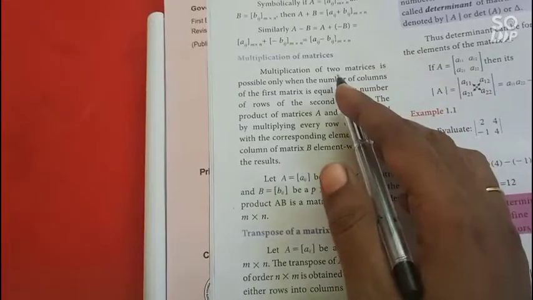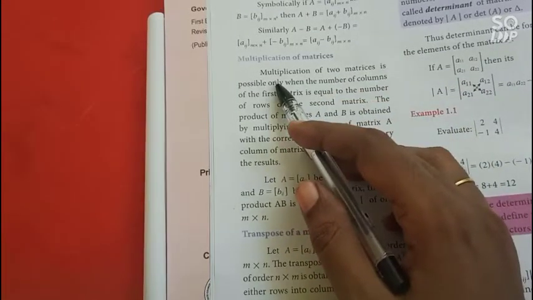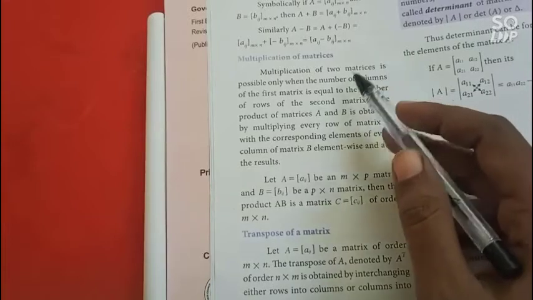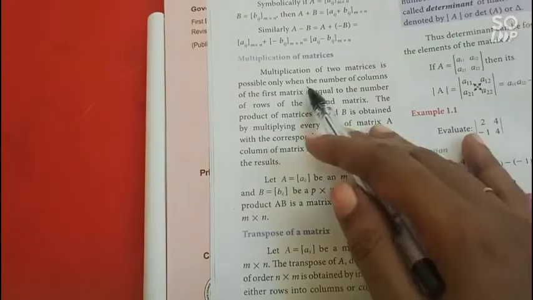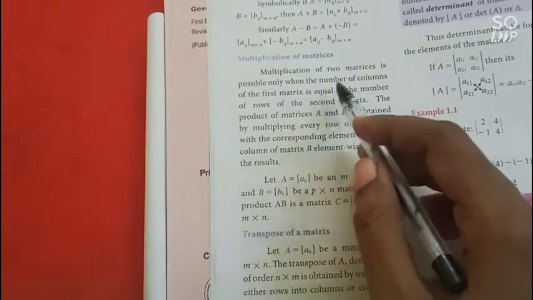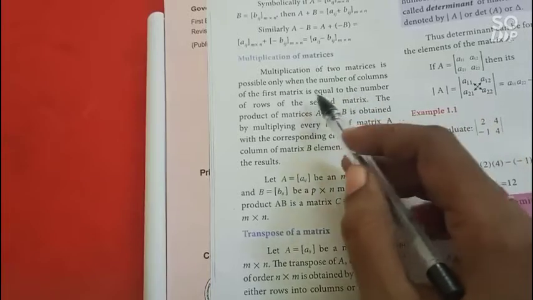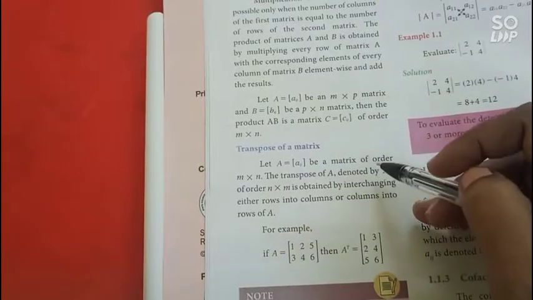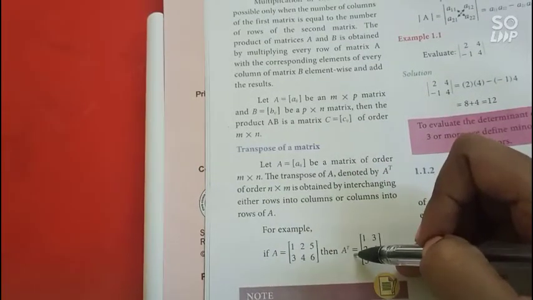Then multiplication of matrices, one condition I taught you. How will you multiply two matrices? Multiplication of two matrices is possible only when the number of columns of the first matrix is equal to the number of rows of the second matrix. That is, for the first matrix, the number of columns, what's the value? That same value must be equal to the number of rows. I have taught you already with an example. Go through that. Then next one, transpose. Transpose means the letter is A transpose.